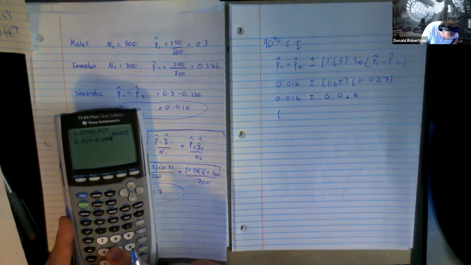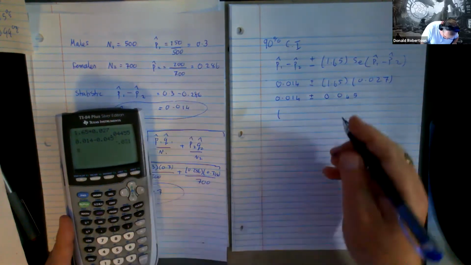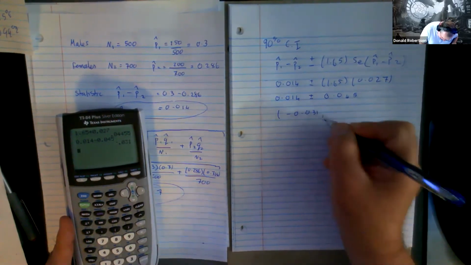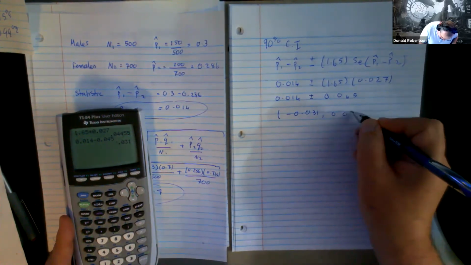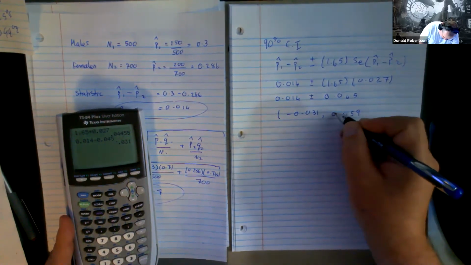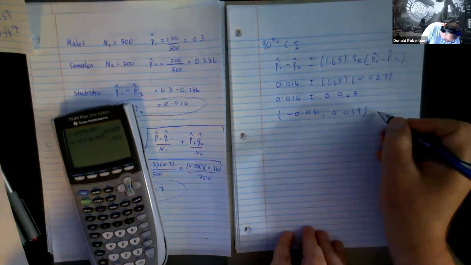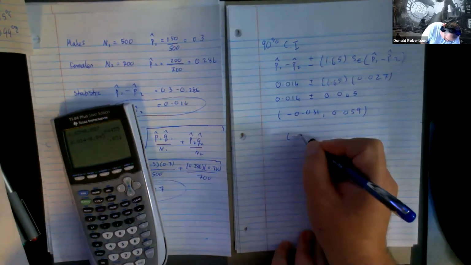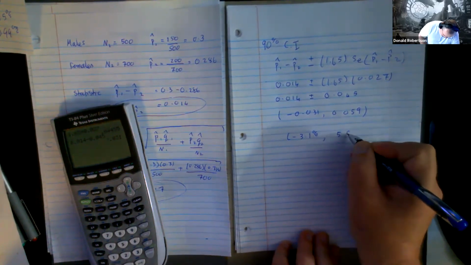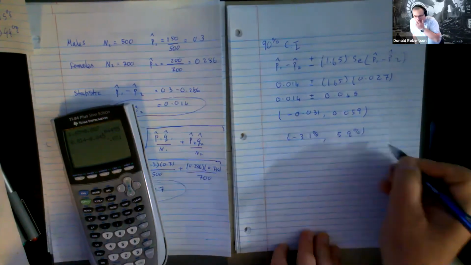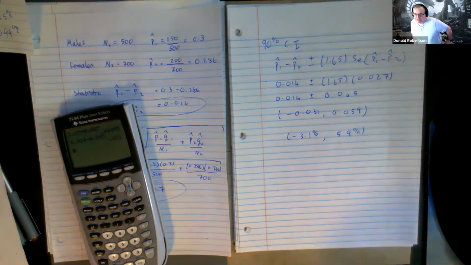And so on this side, it's negative 0.031, and then 0.059 on the other side. And that's what WebAssign would like. Negative 3.1% up to 5.9%. So what we can say here is that there isn't any significant difference between males and females smoking habits.